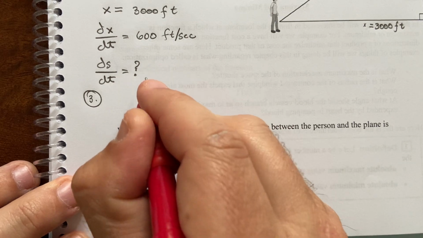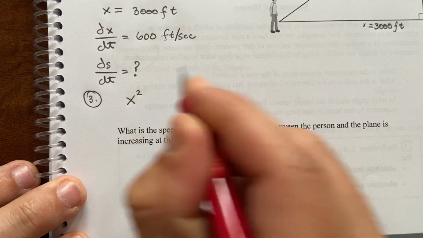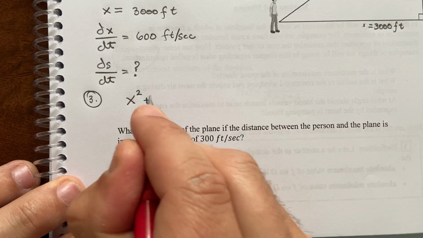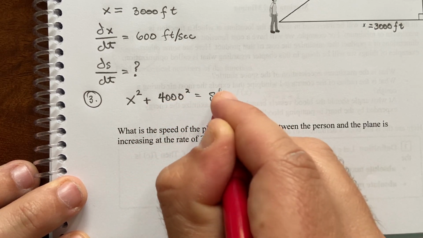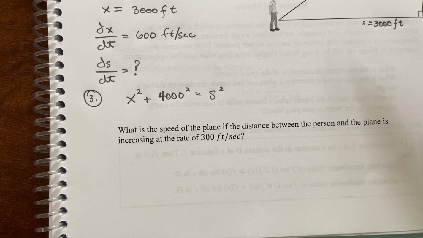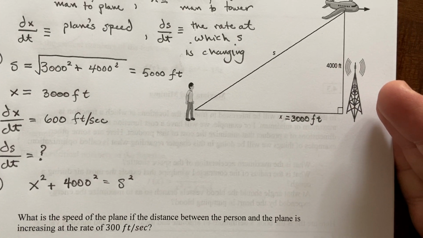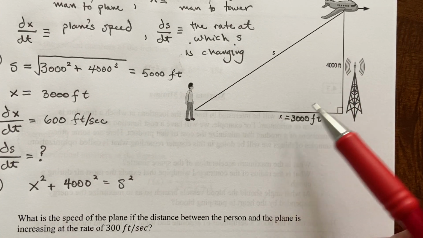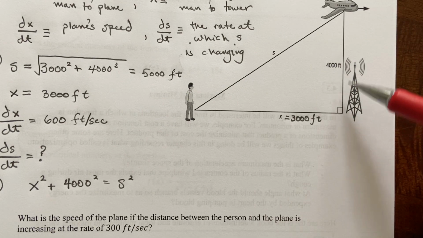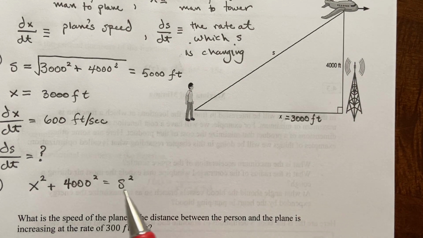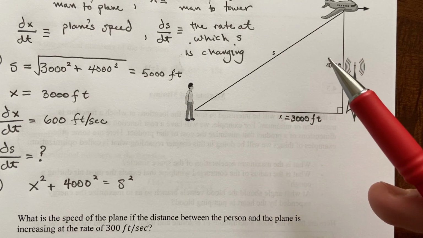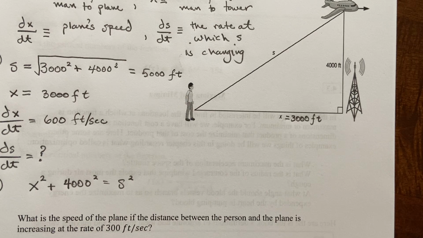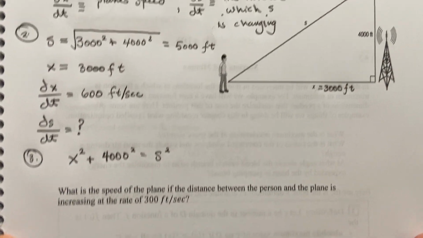So the governing equation would be x squared plus 4,000 squared equals s squared. Right, where x is this base of the triangle, 4,000 is this other leg of the triangle, and s is this hypotenuse, this longest side of the right triangle. So that's 3.